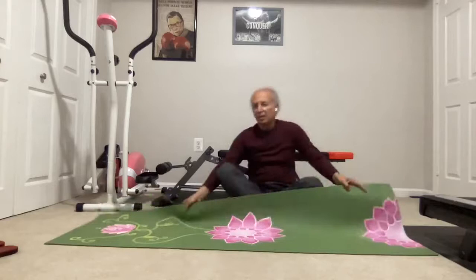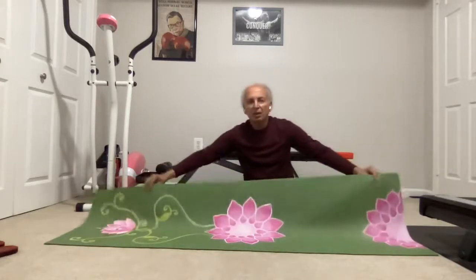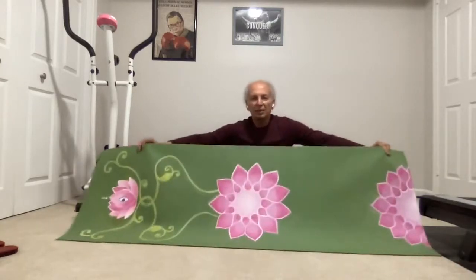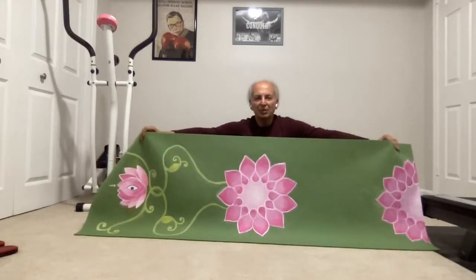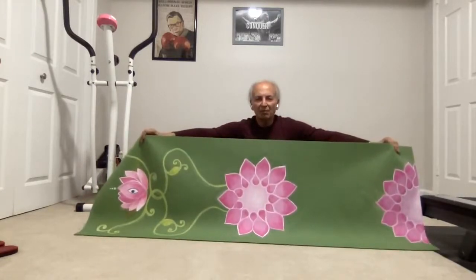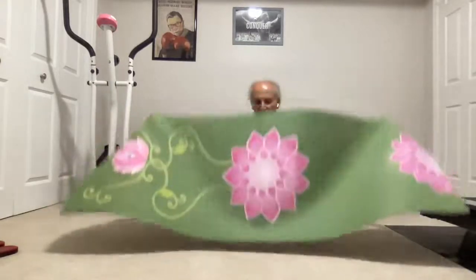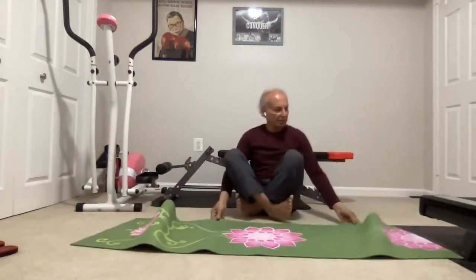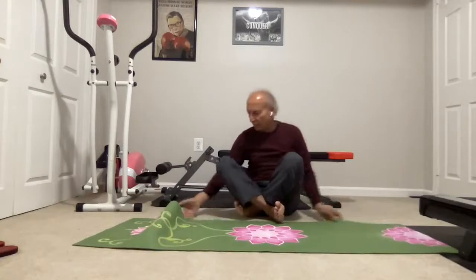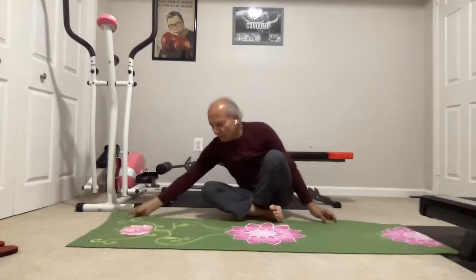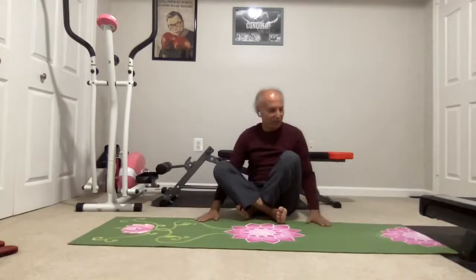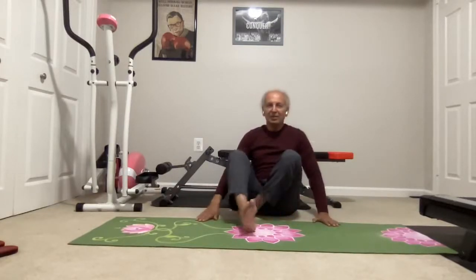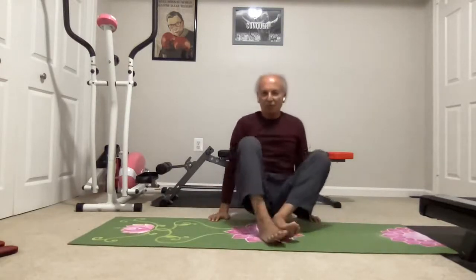She did this artwork on her personal mat, and she was kind enough to let me use it. A lot of story behind it. It's a mother-daughter project, and she loves this yoga mat. She will never find it again. A few people ask me, where did you get this mat? I said, please connect with my wife.